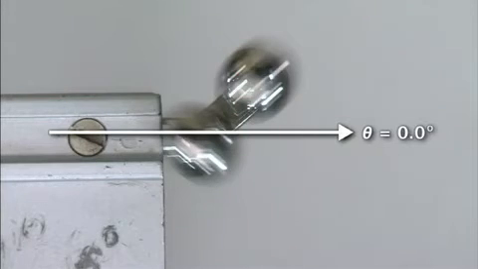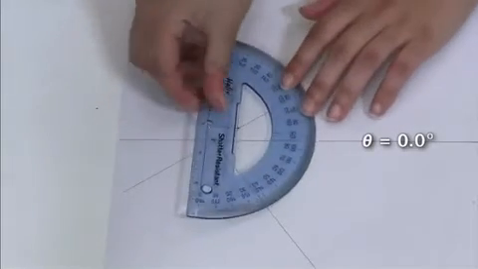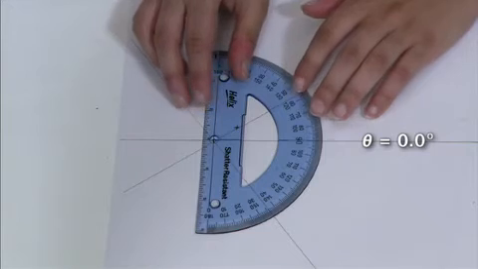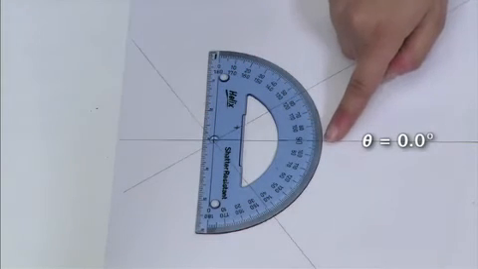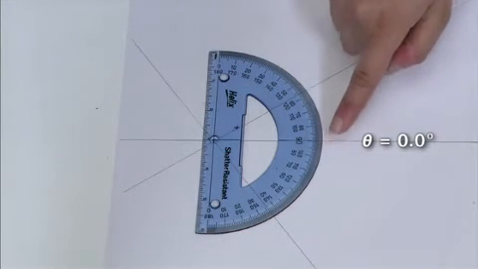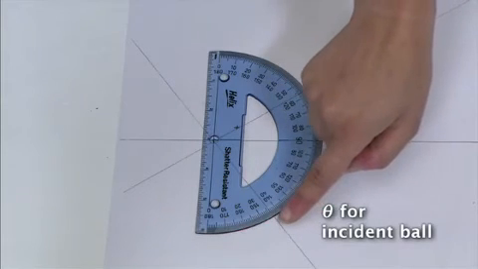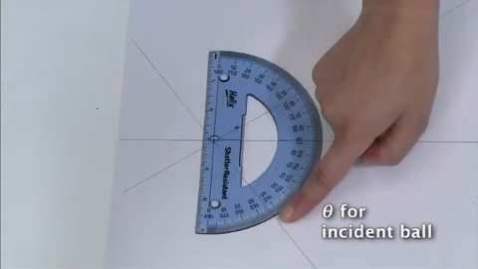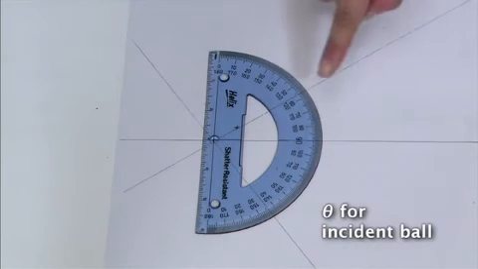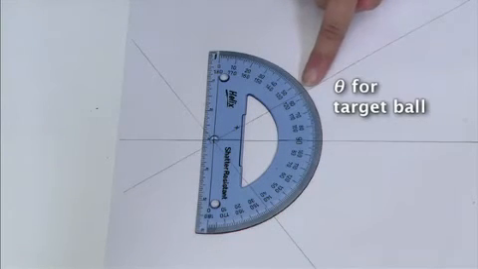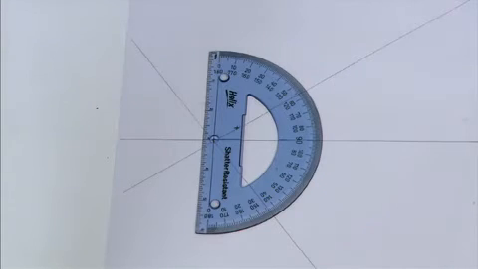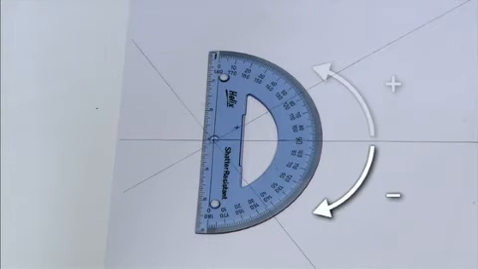The direction of travel of the incident ball prior to collision was defined as 0 degrees. So record the value for the incident ball pre-collision direction of travel as 0 degrees. Using the protractor, measure the post-collision directions of travel for the incident ball and the target ball, and record the values. Record as a negative value the post-collision direction of travel for the ball that had a direction of travel clockwise from 0 degrees.